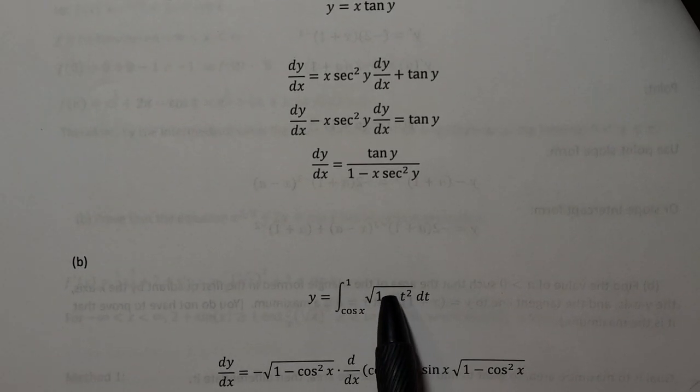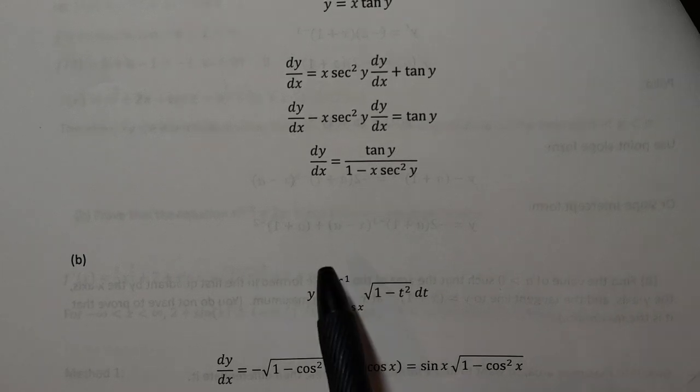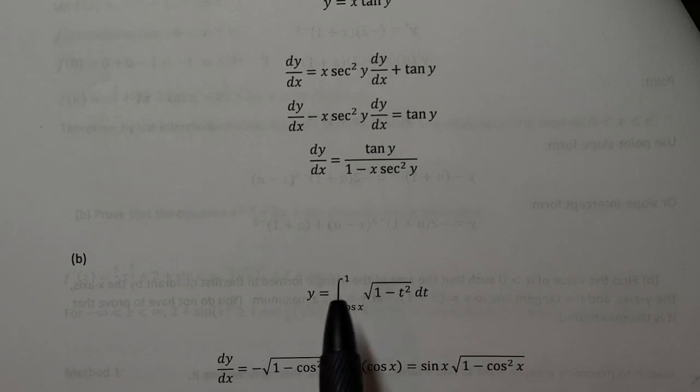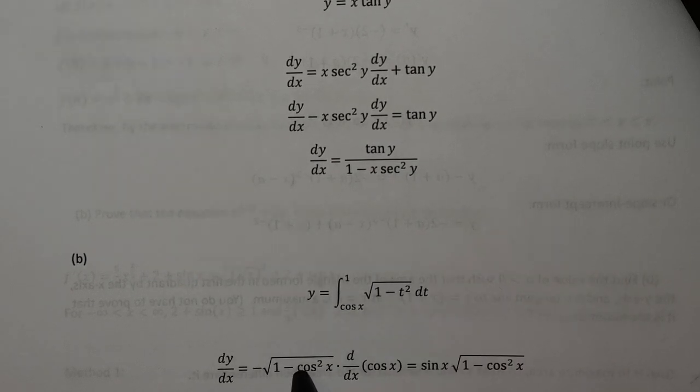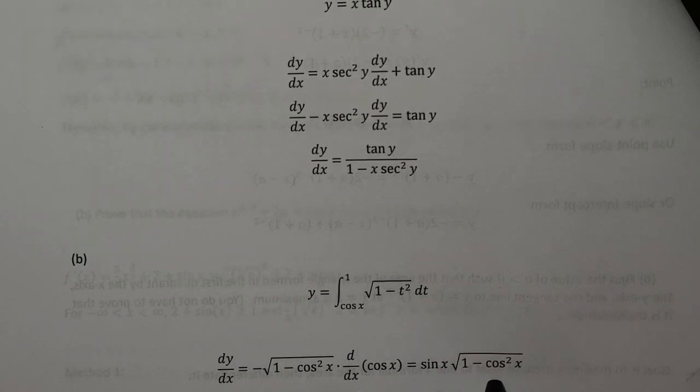Plug in the upper bound times derivative of the upper bound minus plug in the lower bound times derivative of the lower bound. If we differentiate the upper bound, it's 0, so there's no first term. So we start from the second term. Minus plug in the lower bound times derivative of the lower bound. So if we simplify, derivative of cosine is minus sine, but there's already a minus there, so we can write it as sine x squared of 1 minus cosine squared x.